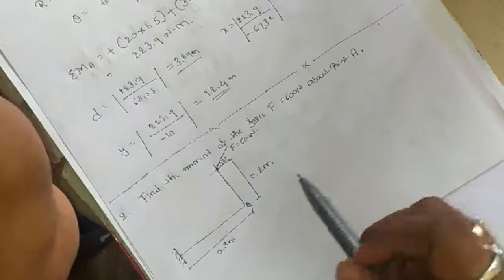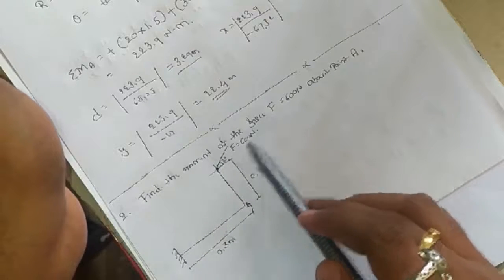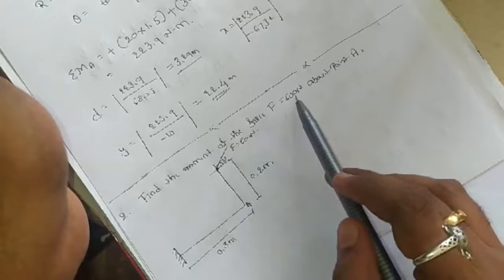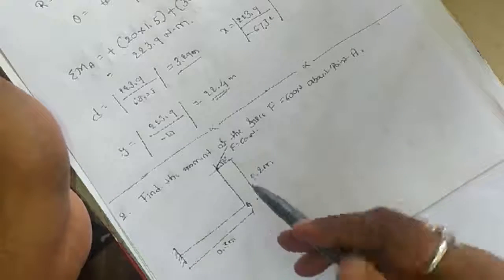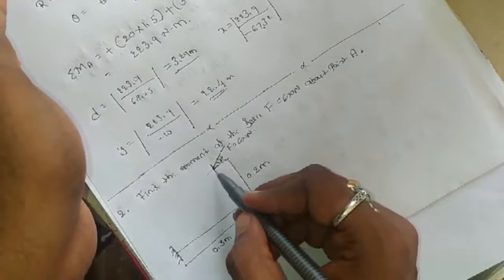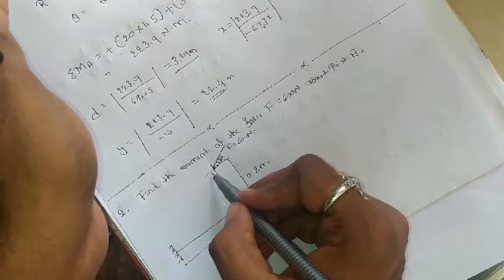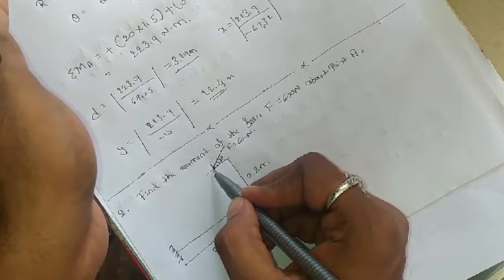So the next question is just to find the moment of force F about point A, given F as 600 newtons. You can see here F is acting at this point. We need to find the moment about point A. Now, in which quadrant is force F acting? It is acting in the third quadrant. It is passing through the first quadrant and going in through the third quadrant.